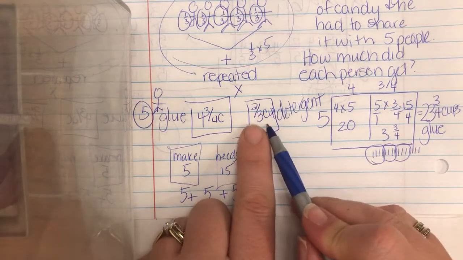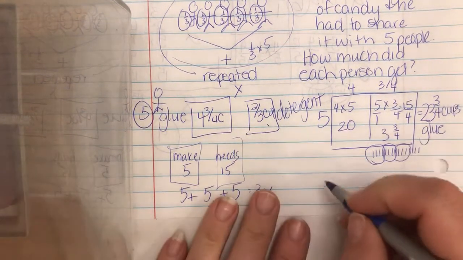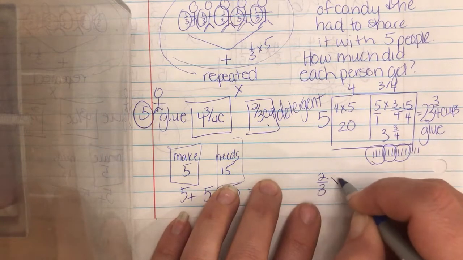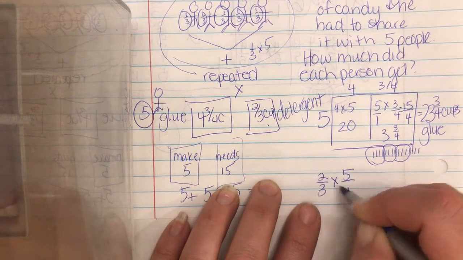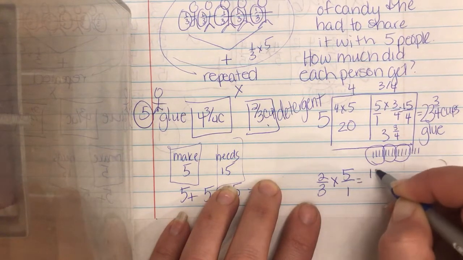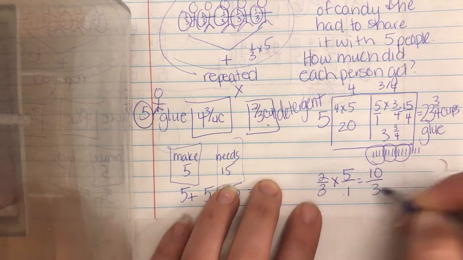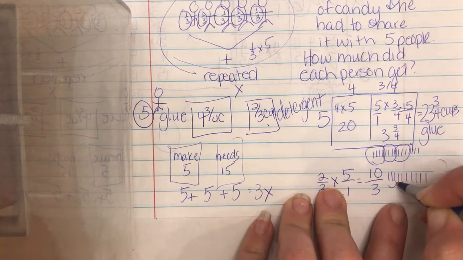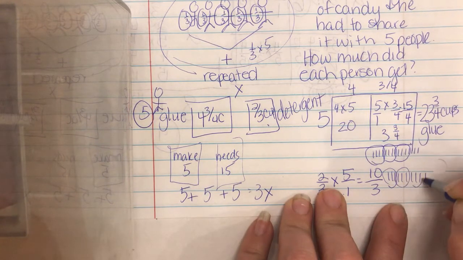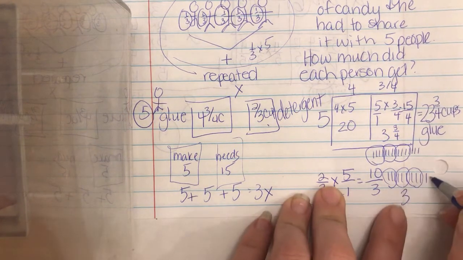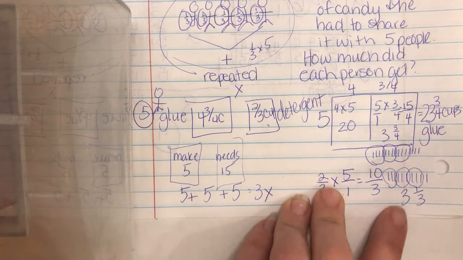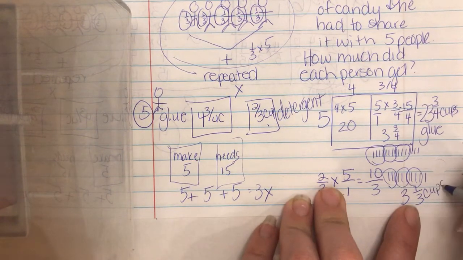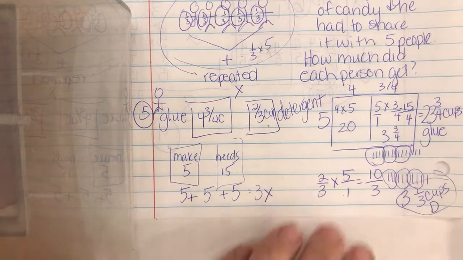Okay, so now let's do 2/3 times 5. This one's easier. Times 5. 2 times 5 is 10. 3 times 1 is 3. 1, 2, 3, 4, 5, 6, 7, 8, 9, 10. Let's circle groups of 3. 3 wholes, 1 left over. This is cups, this is the detergent.